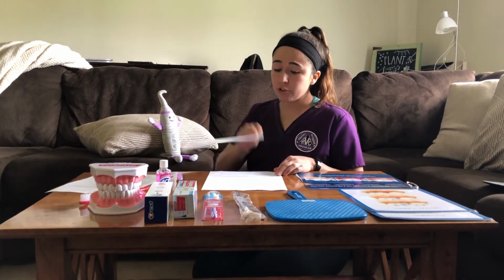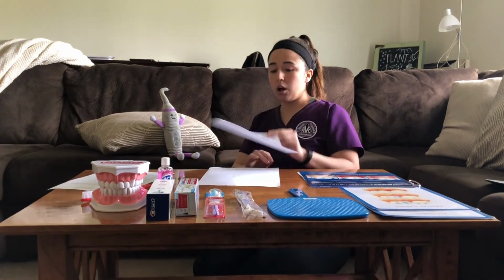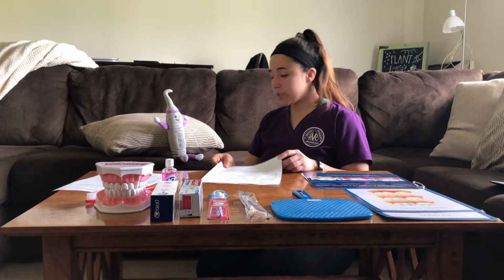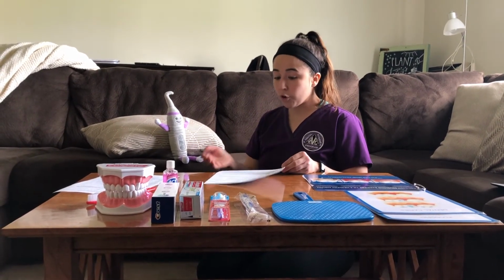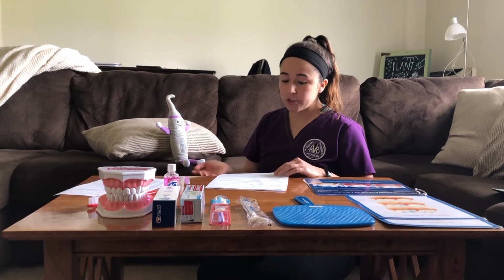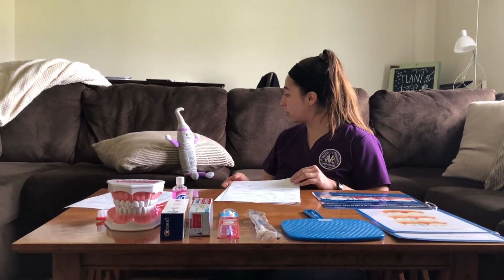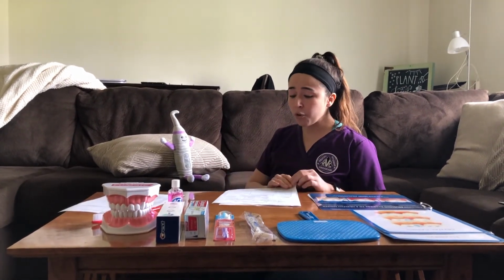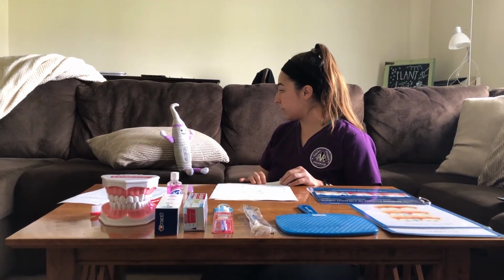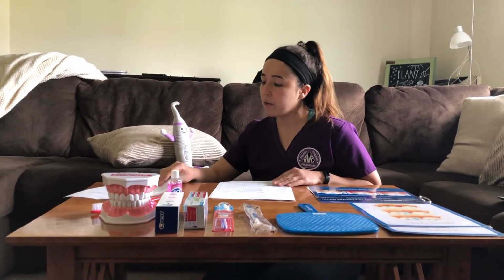All right, and we want to make sure that you are implementing all of these recommendations that I am referring to or recommending to you, just to make sure that your teeth stay healthy. Otherwise, it could lead to a more serious gum disease, and that's what we want to prevent.